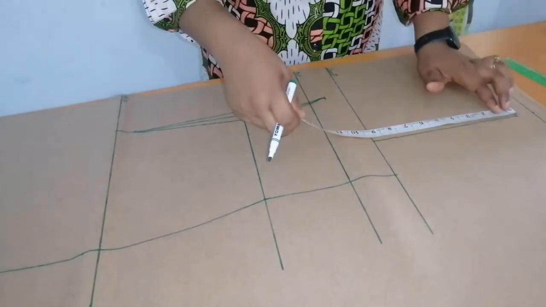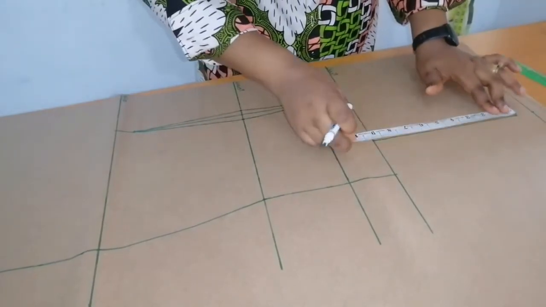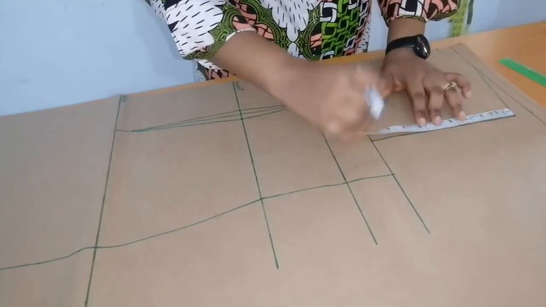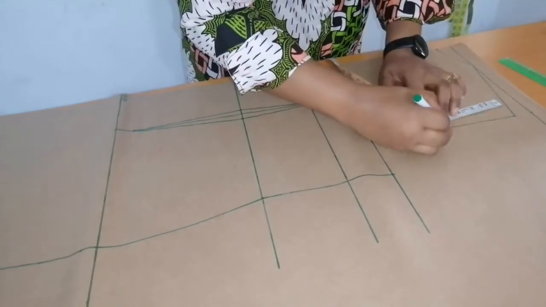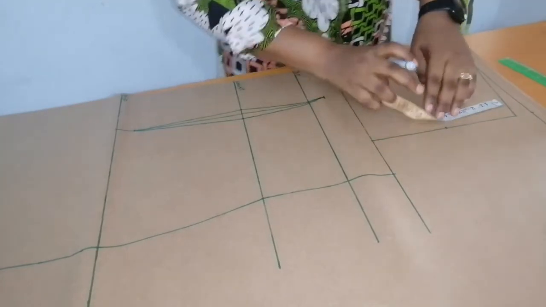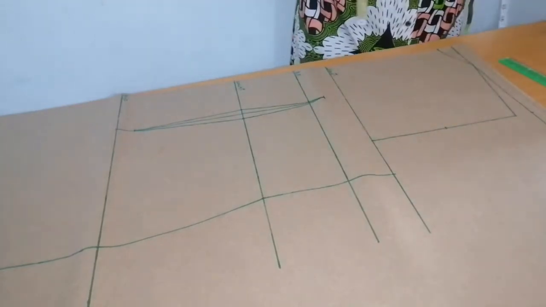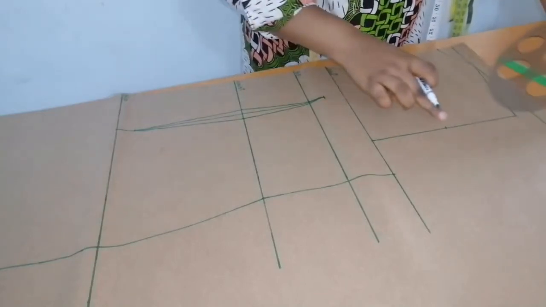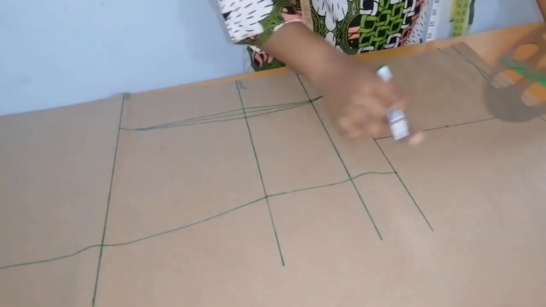I will measure my armhole depth, which is 9 inches. I'm going to find the midpoint, which will be 4.5 inches. I'm going to connect for my back armhole, from the 4.5 inches to the chest line.